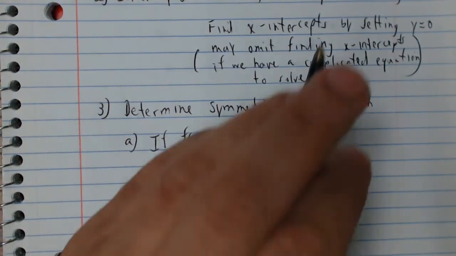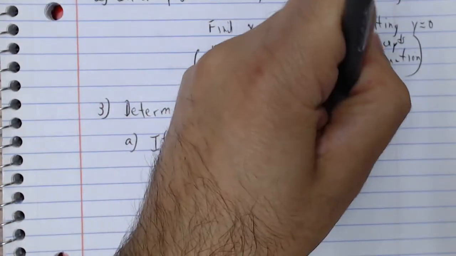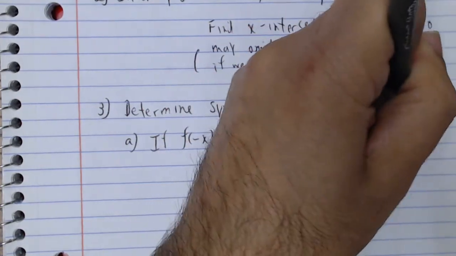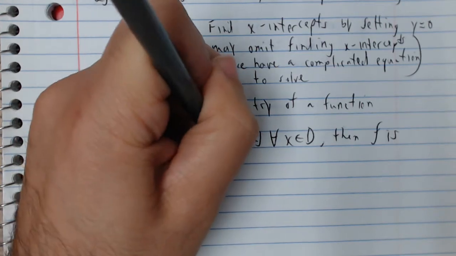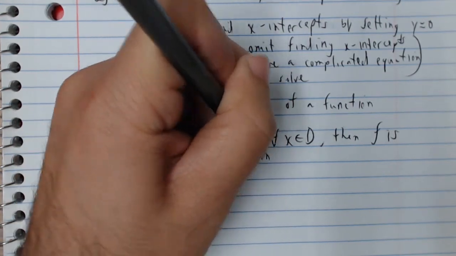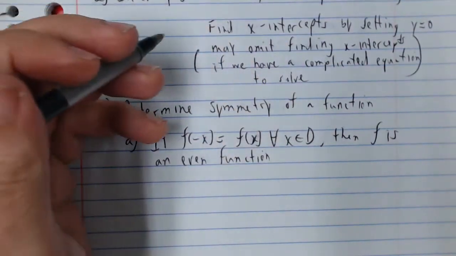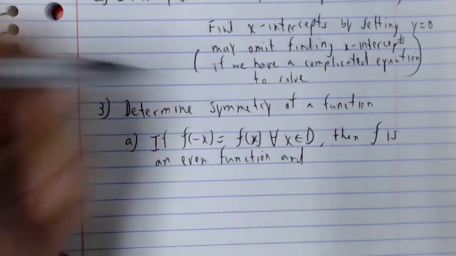this means what? Then f is an even function, and if it's even, what is it that we know?